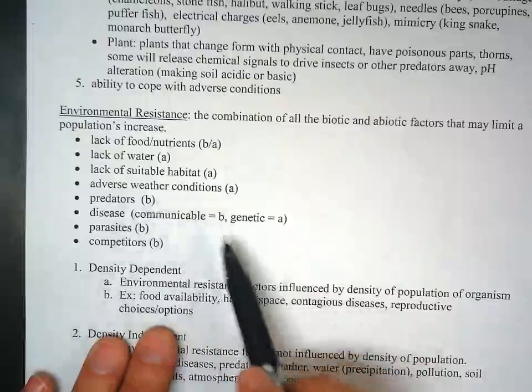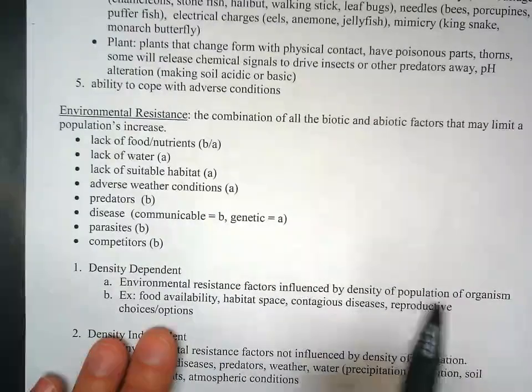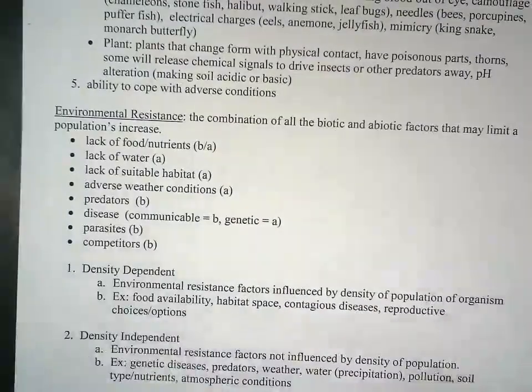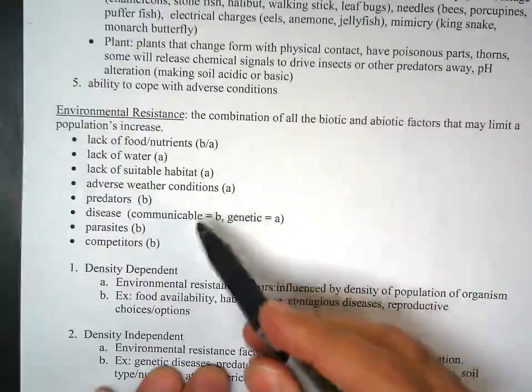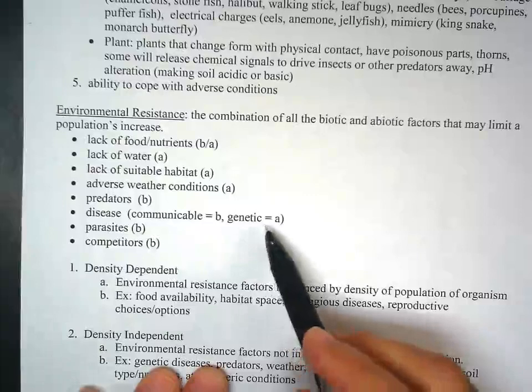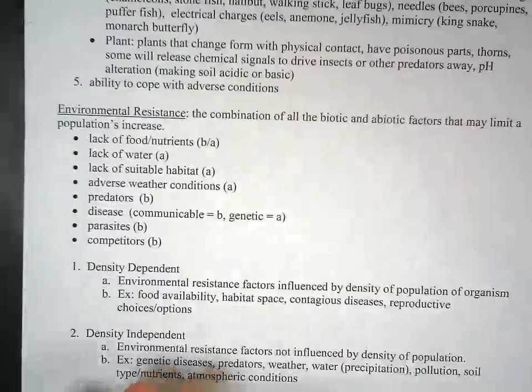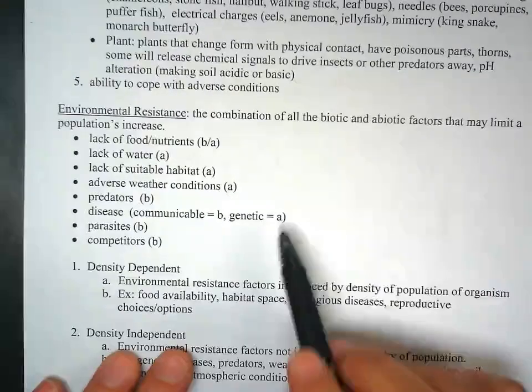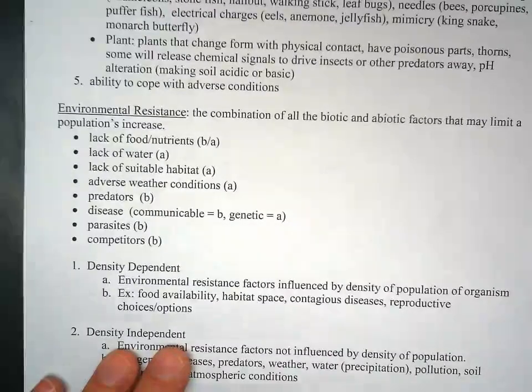Disease. Communicable means able to be transmitted from one organism to another. That's biotic because it depends on the other living things and how much it gets transmitted. If it's a genetic disease, that would be abiotic. I mean, it's still kind of biotic, but I say abiotic because it's not impacted by other organisms.